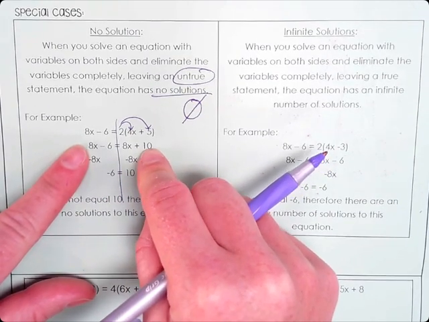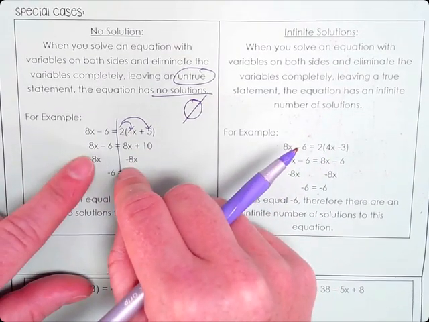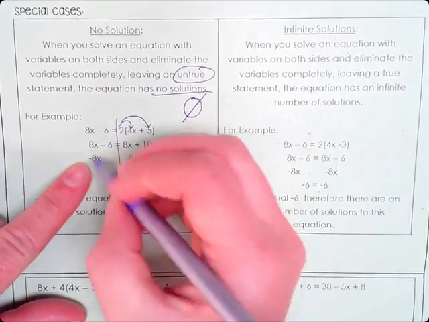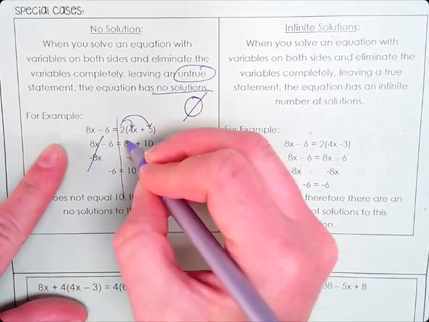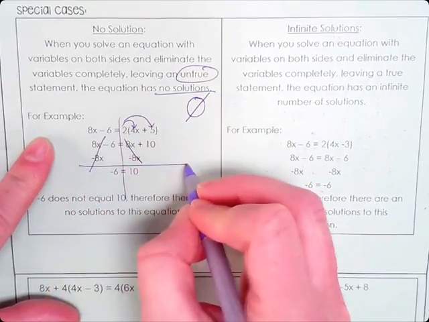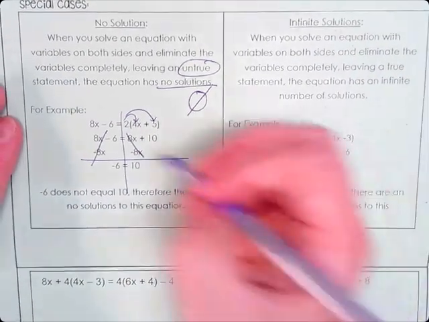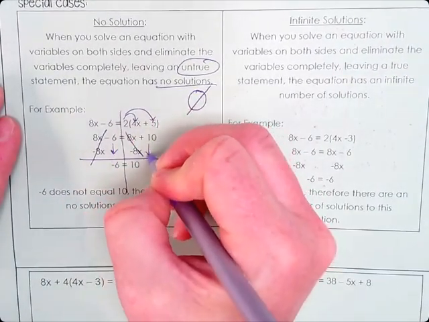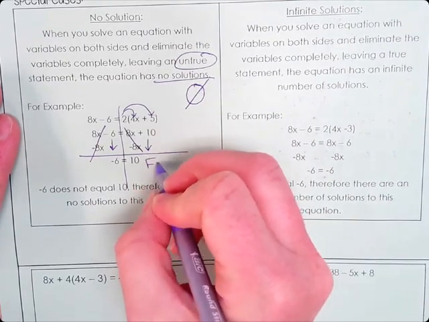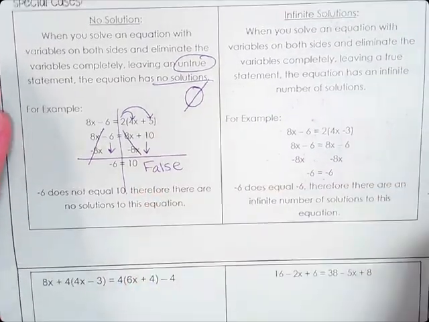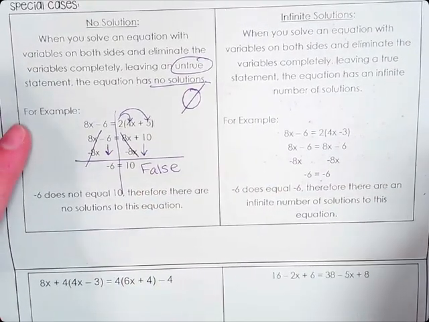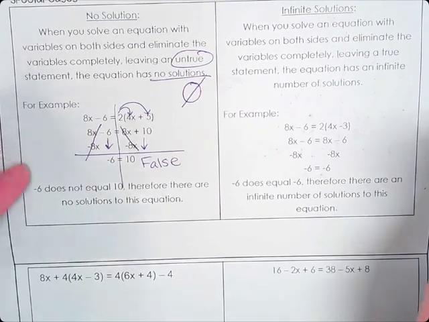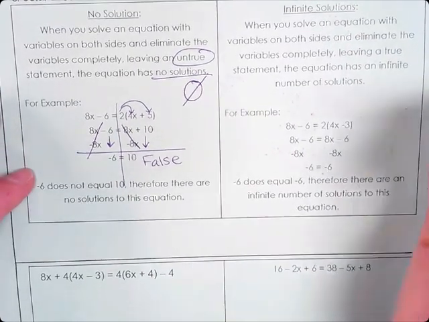And then we move the x, but neither one's smaller. They're the exact same. 8x minus 8x is 0. And so that leaves us with negative 6 equals negative 10. And that is a false statement. That is not true. Negative 6 will never equal negative 10. So that means that there is no solution.